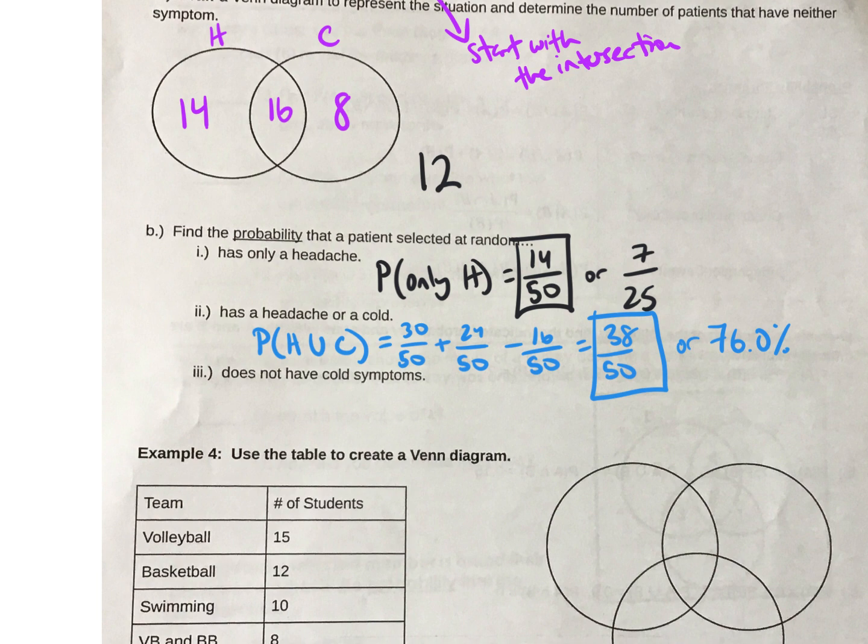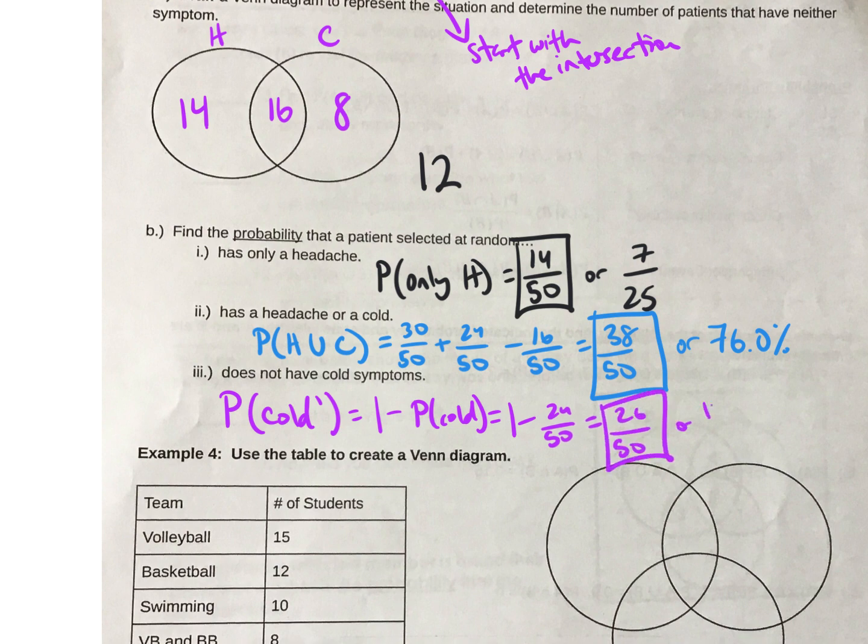And then on part 3, what's the probability that they do not have cold symptoms? So I'm going to use that notation we learned from last class, the complement. So the probability that it's not a cold. Remember, we use an apostrophe for that. There's multiple ways to figure this out, but I'm just going to use the formula I showed you: 1 minus the probability of a cold, which would equal 1 minus 24 out of 50. So it would just be 26 out of 50, or simplified 13 out of 25.